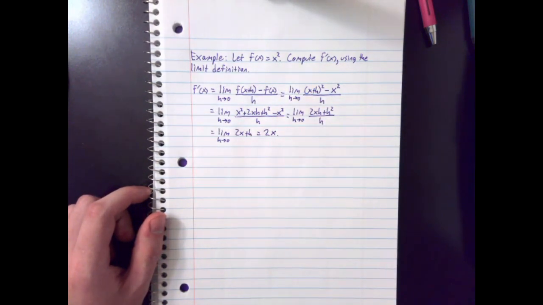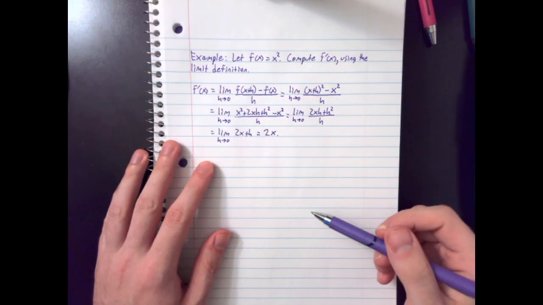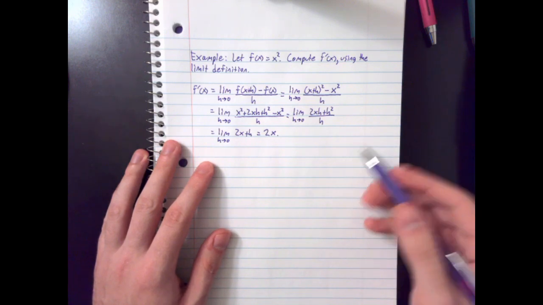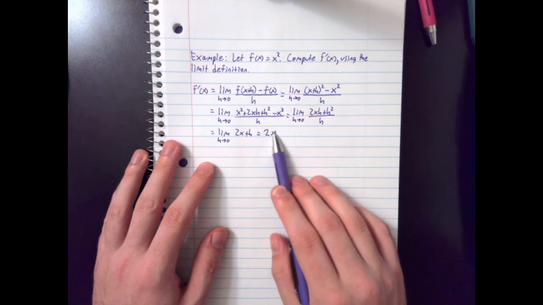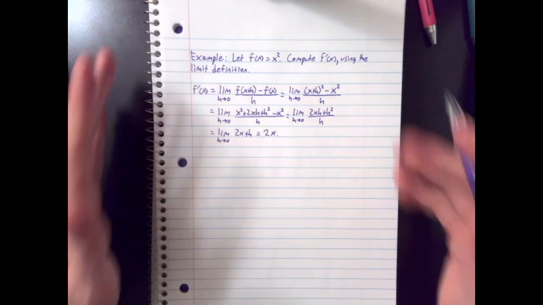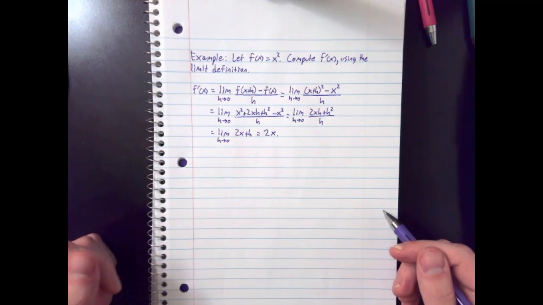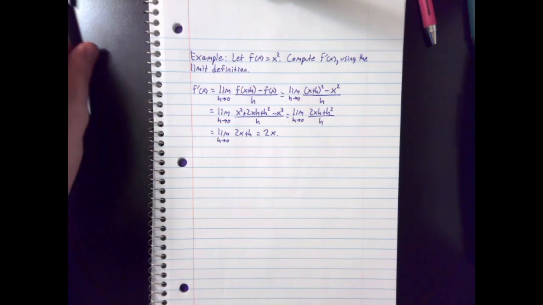And if you recall last time, we computed the instantaneous velocity at a particular point, and if you go back and look at the notes, you'll notice that the derivative is twice the value at that particular point. Okay, so that's an example of how we can use the limit definition. Let's maybe talk about what does this look like graphically.